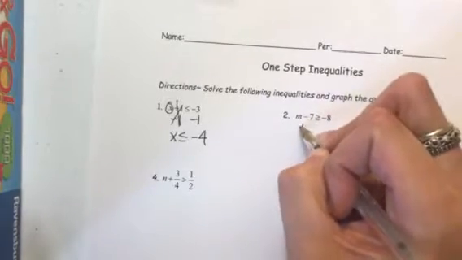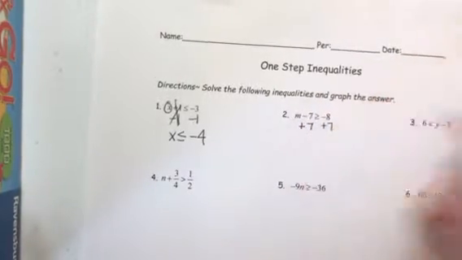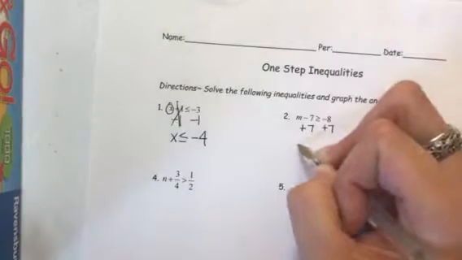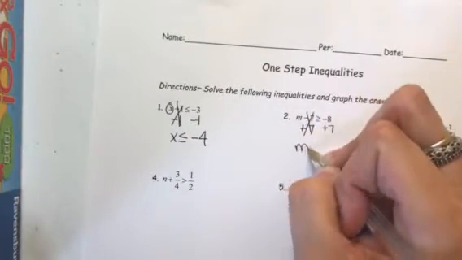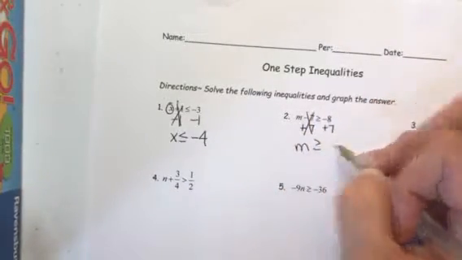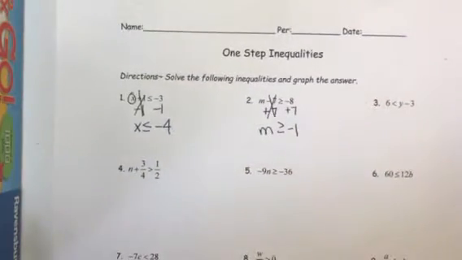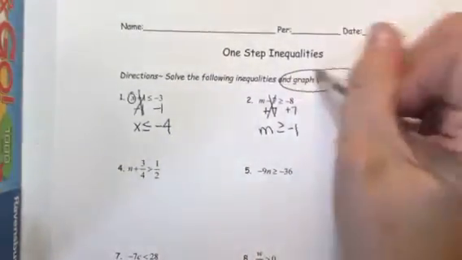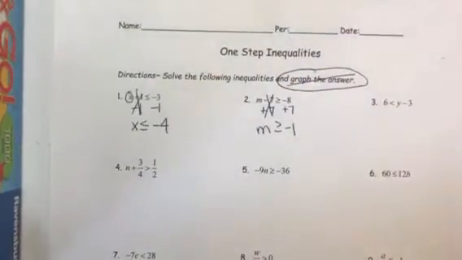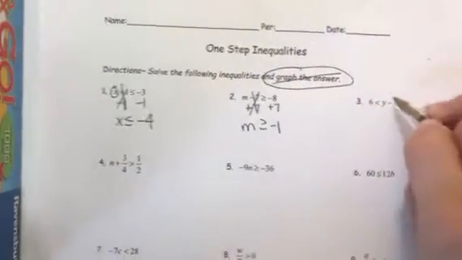Okay, number two, we're going to undo subtraction with addition. Addition is never a reason to flip the sign, so our sign will stay the same. We'll get m is greater than or equal to -1. You can go through and graph these answers, but I'm not going to be graphing them in this video.